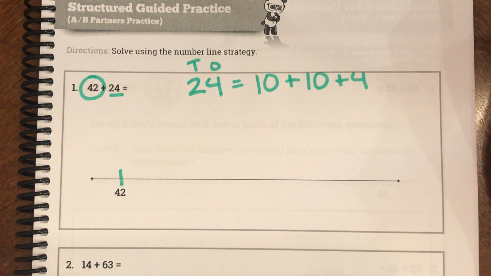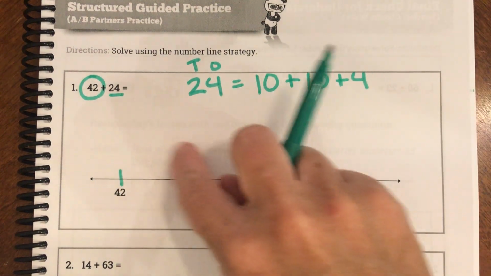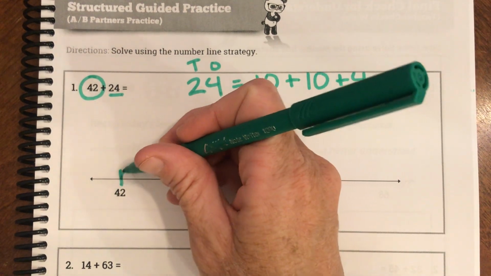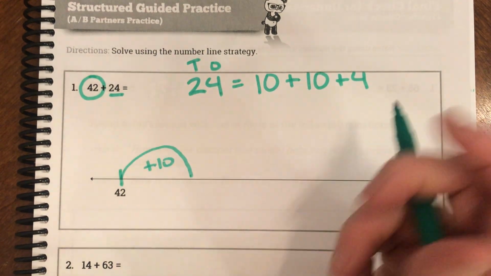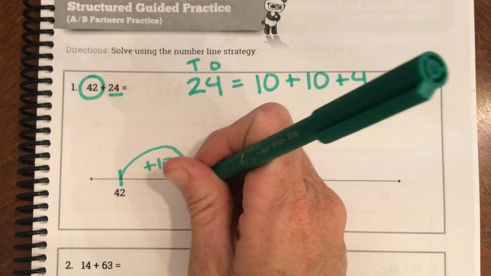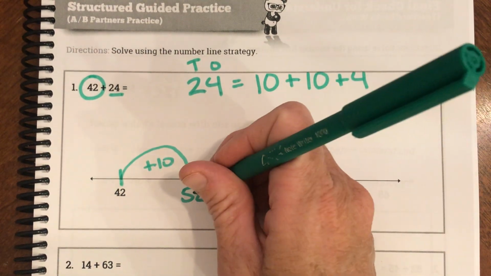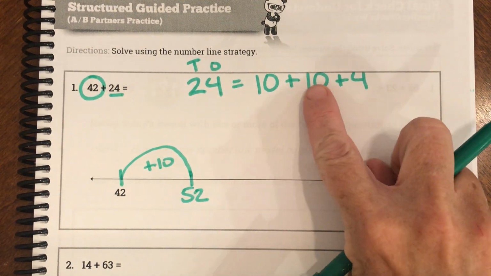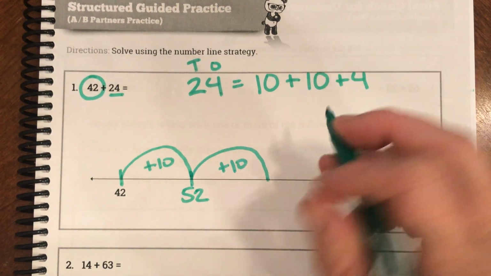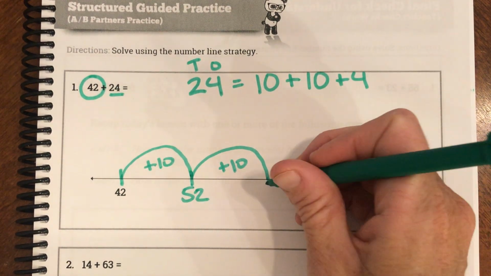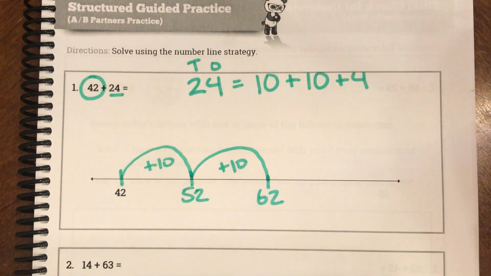So if I was to now move on my number line, I could say 42 plus 10. What's 42 plus 10 more? That would be 52. But then we have another 10. So let's move another 10 and say plus 10. 52 plus 10 is 62.